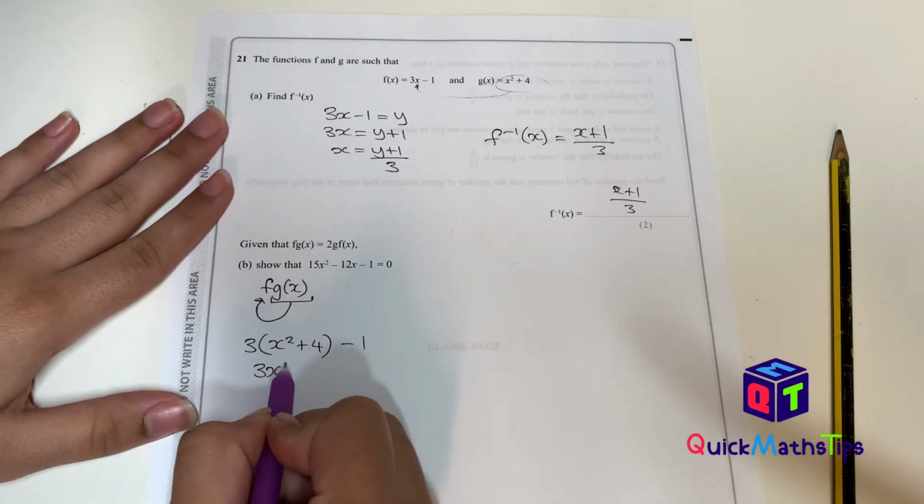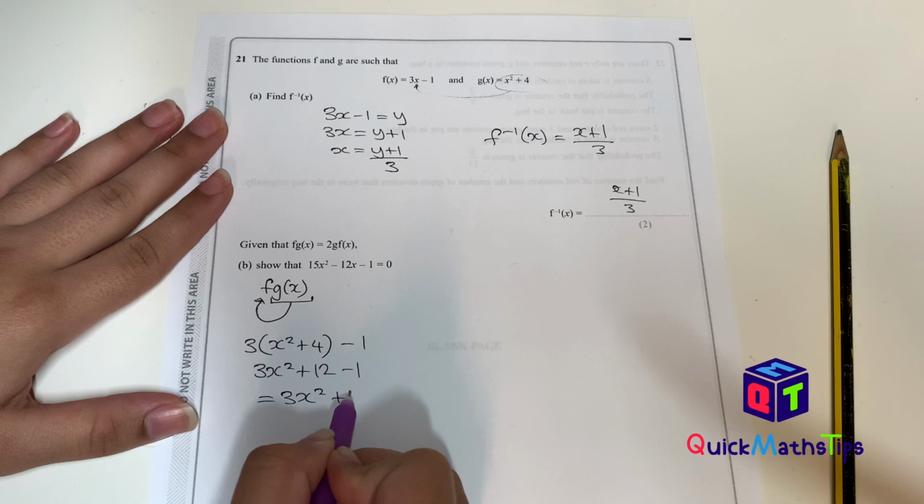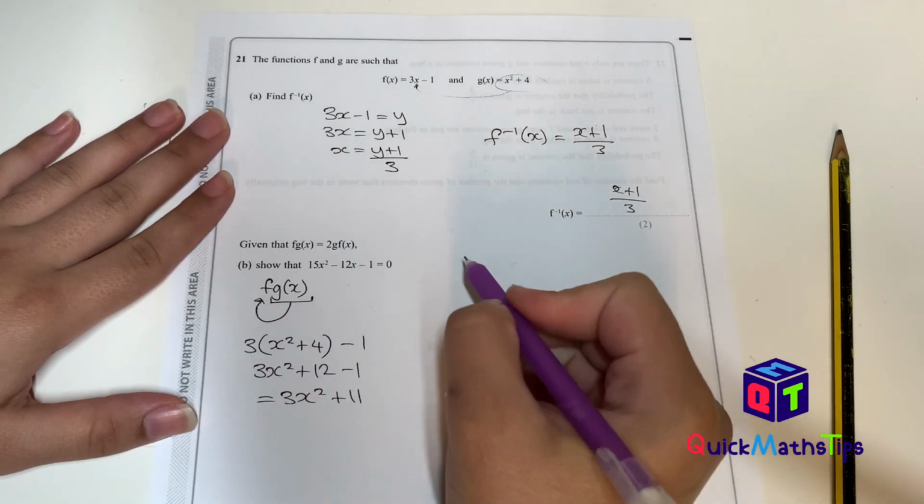So I get 3x squared add 12 minus 1, which is equal to 3x squared add 11. Now I will do 2gf(x).